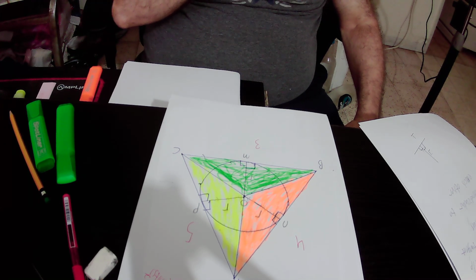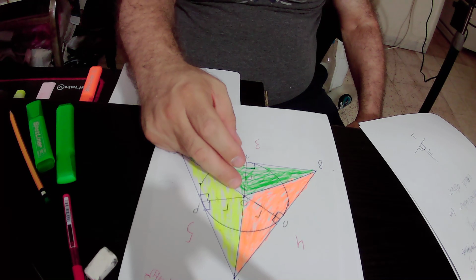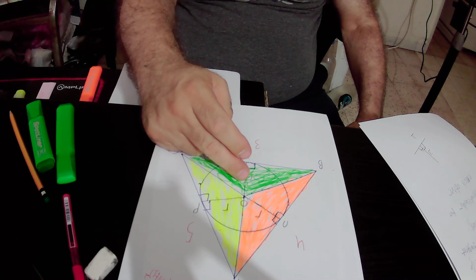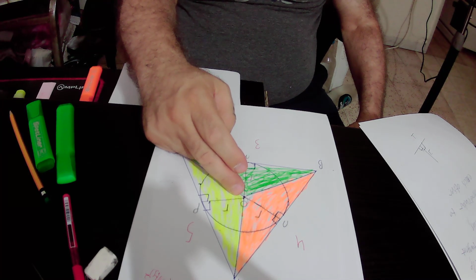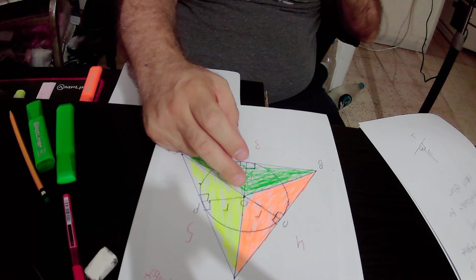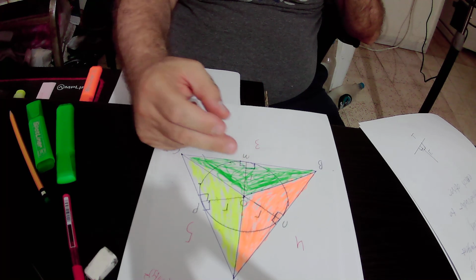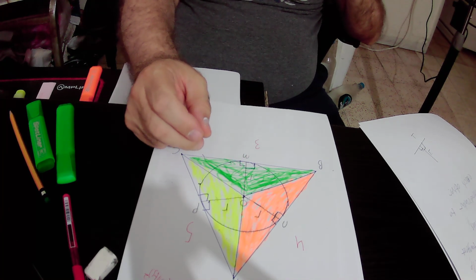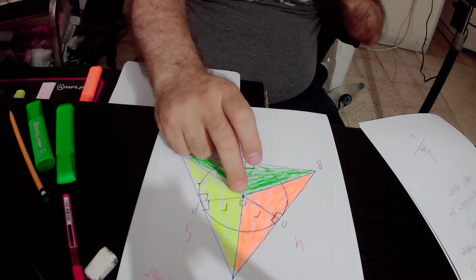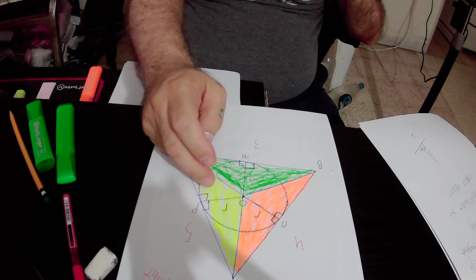I've already explained that line segment MO is the radius of this circle because it starts from the center of the circle and ends at point M, that is a point on the circle itself. For the same reason, line segment OP is also the radius of the circle because it starts from the center and ends at point P, a point on the circle itself.